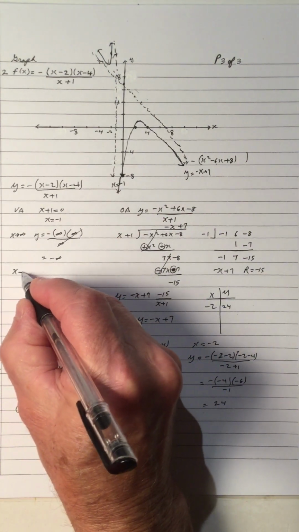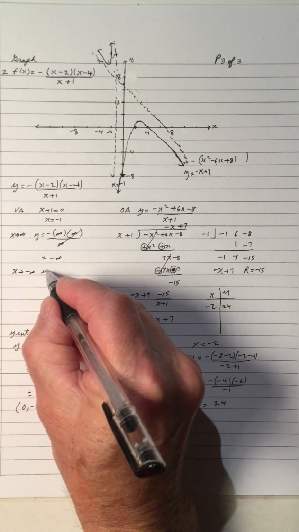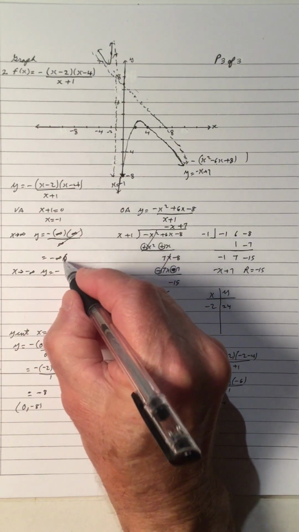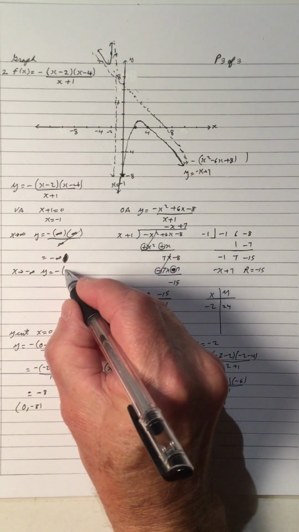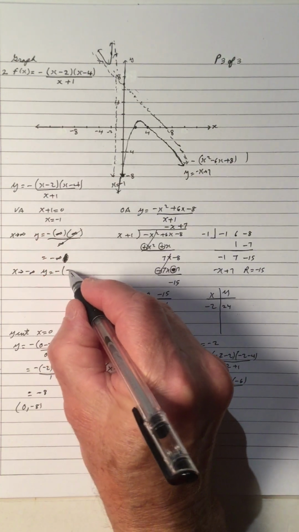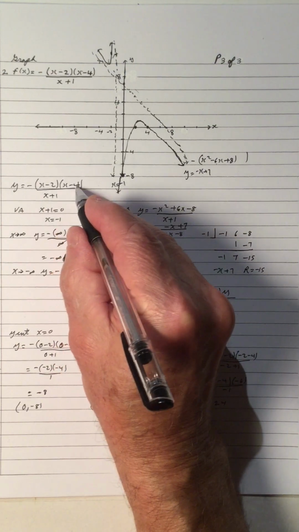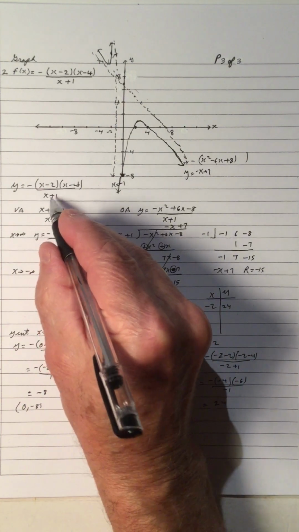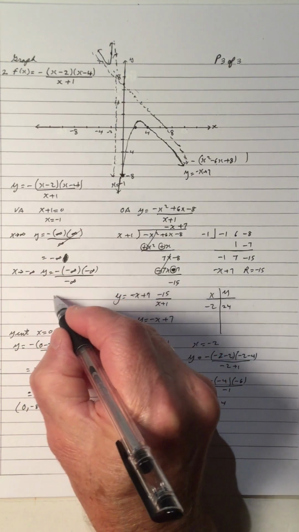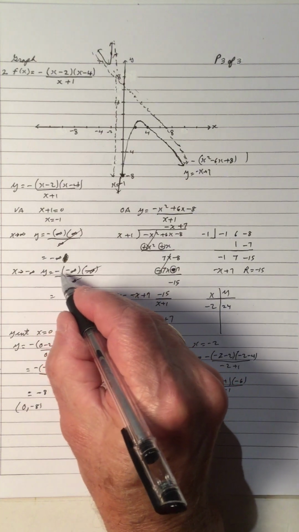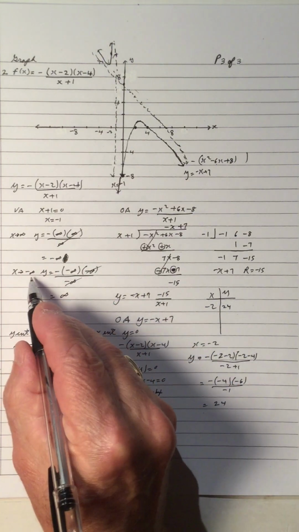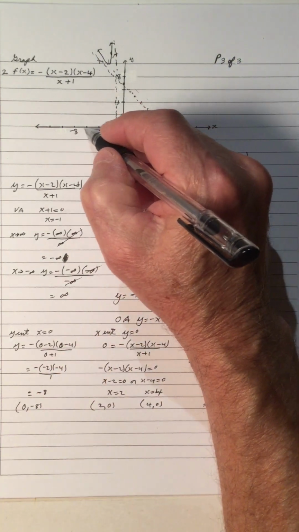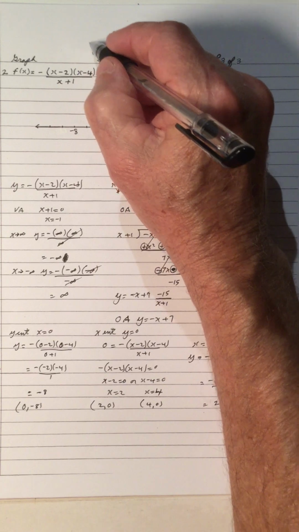And what about x going to negative infinity? So we got a negative, and, oh, not here, my mistake, right here. This is negative infinity. This is negative infinity. And this is negative infinity. So they cancel out. Negative and negative is positive, so that's infinity. So as x goes to negative infinity, y goes to infinity. As x goes to negative infinity, y is going up to infinity.